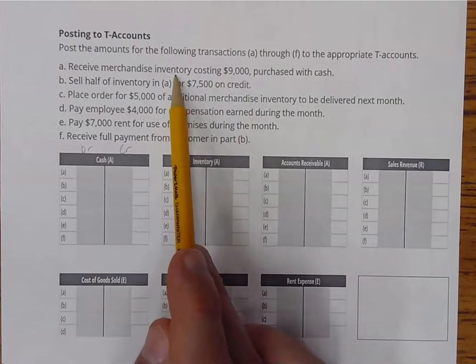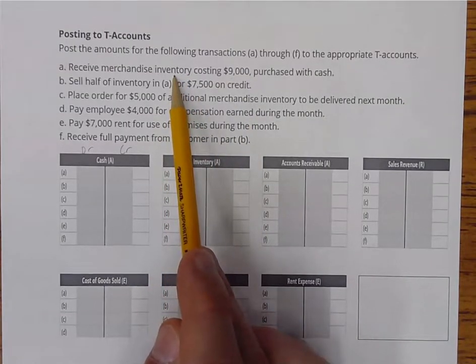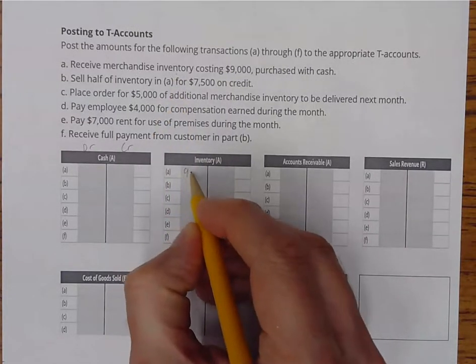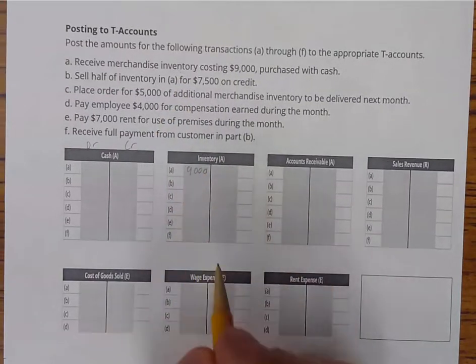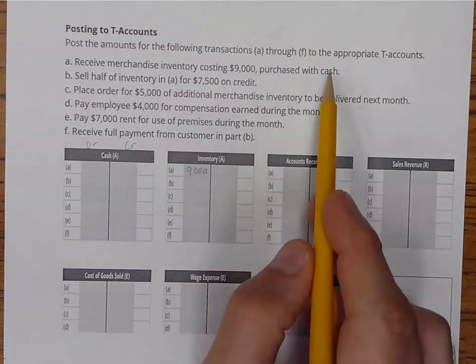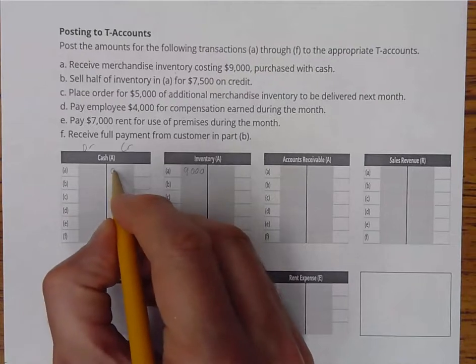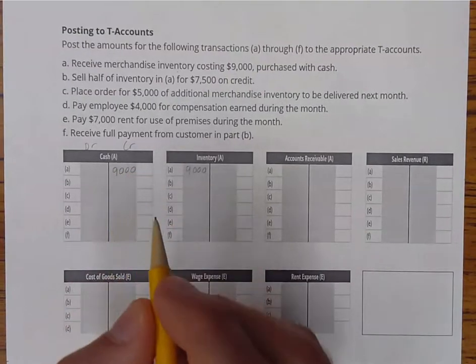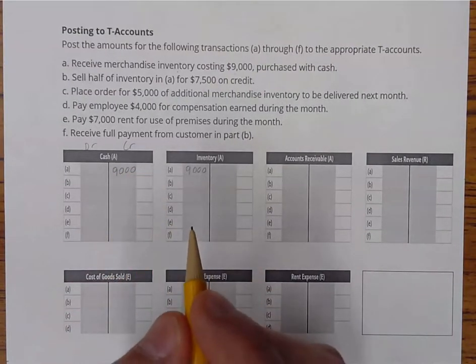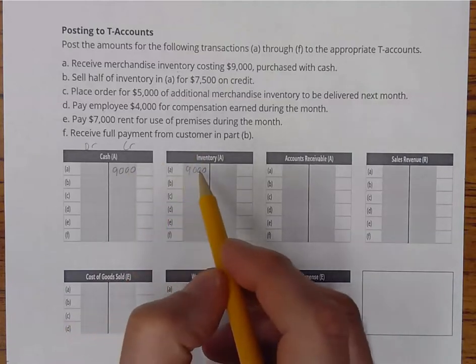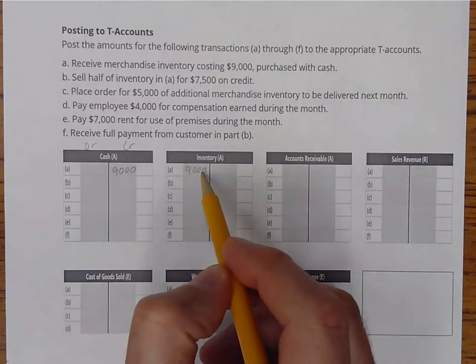So I'm just going to take this transaction and record it. Inventory is an asset, and assets go up on the left. So I'm going to go over here under A and write down $9,000 under inventory. Cash is also an asset, but it has gone down. So watch what I'm going to do. I'm going to record this $9,000 over on the right side to indicate that this asset has gone down by $9,000. This asset, inventory, has gone up by $9,000.